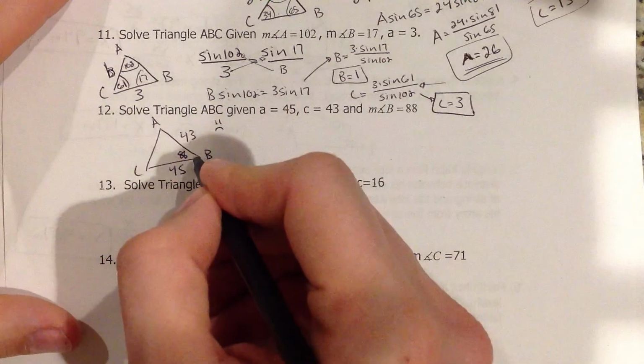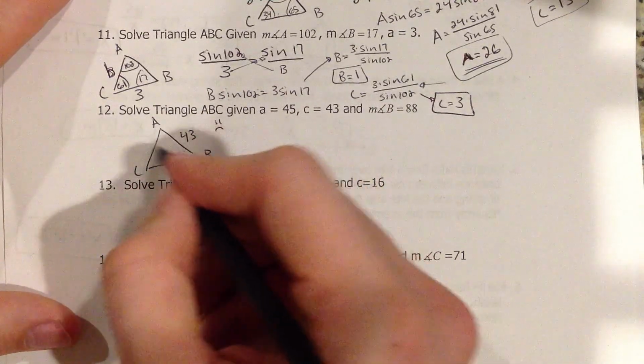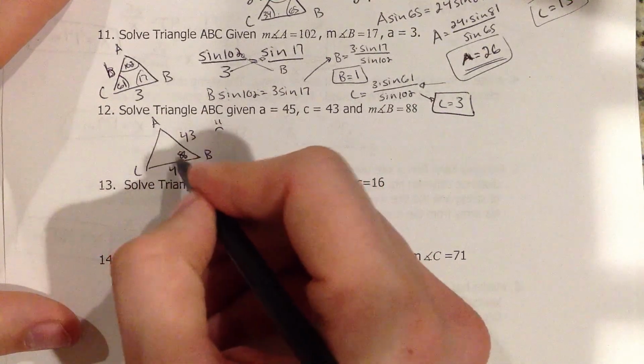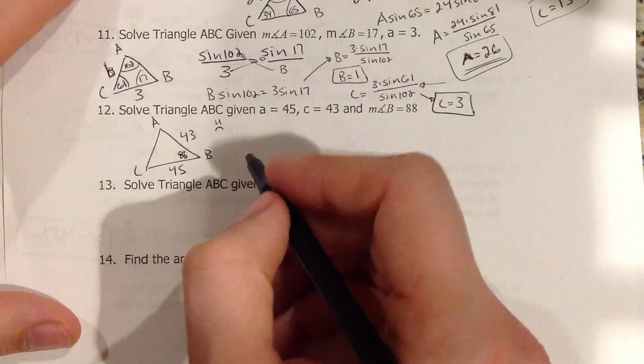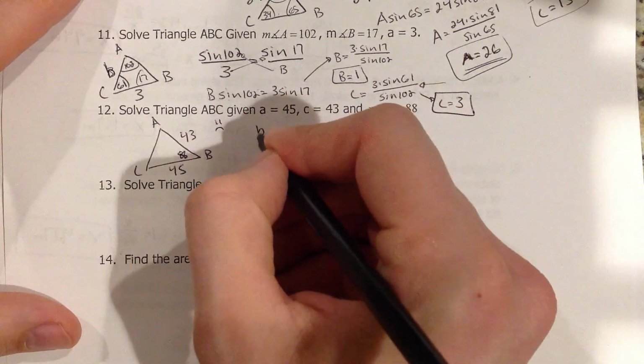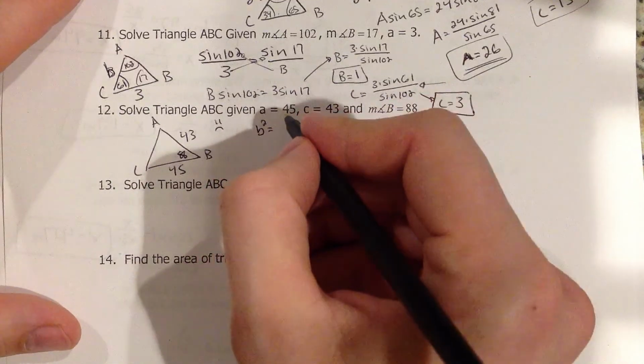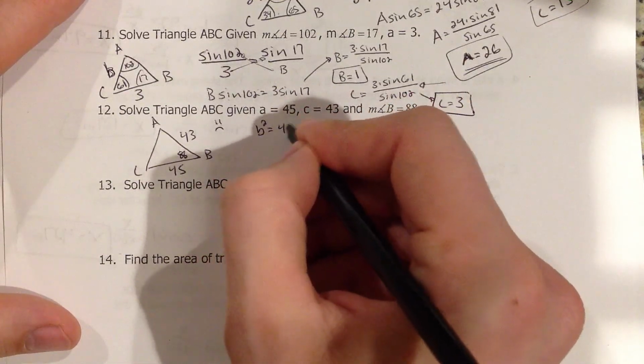I am looking for side B. I've got everything I need to fill in the law of cosines except for side B. So here we go. Side B right here, squared, is going to be equal to A squared plus C squared.